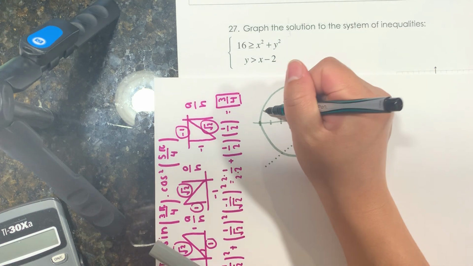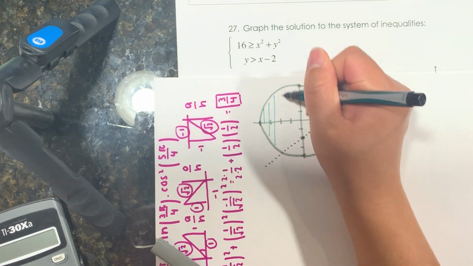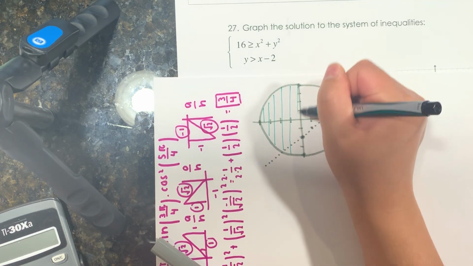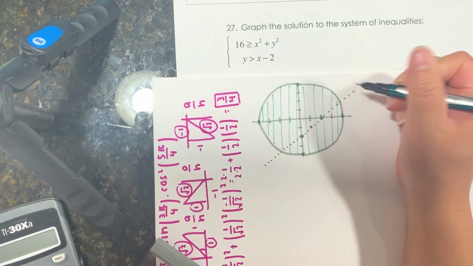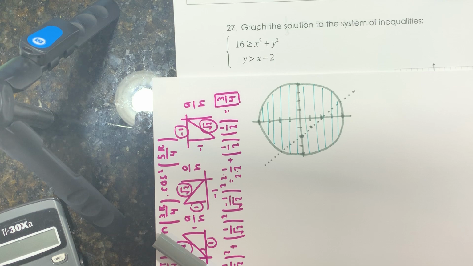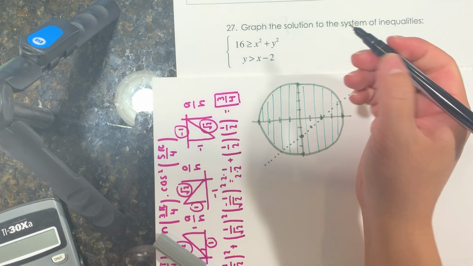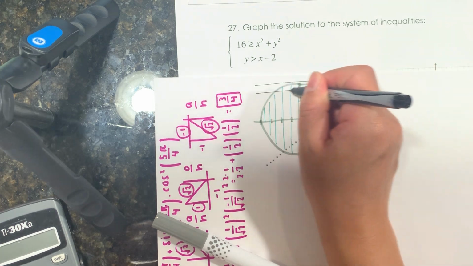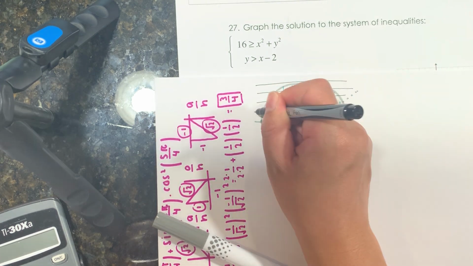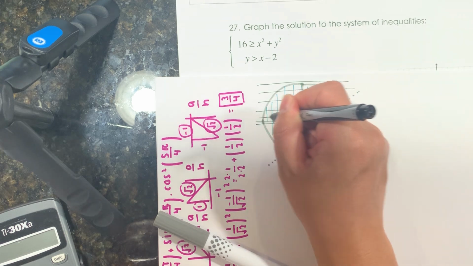So I'm going to shade everything inside of the circle. And then when it says y is greater than the line, that means that's everything above the line. And in that case, it would be everything above here.